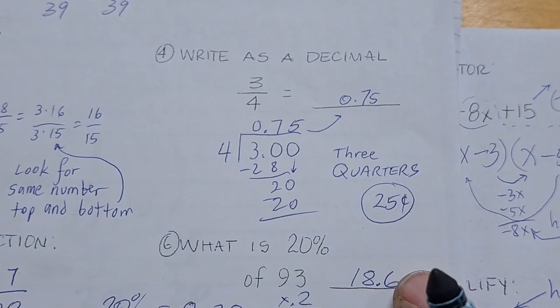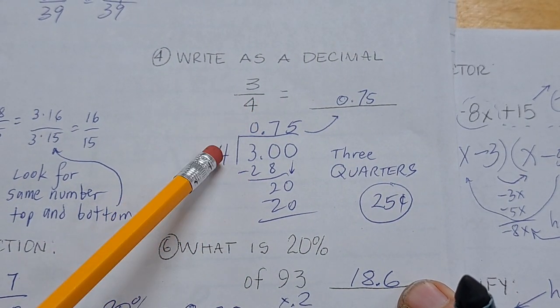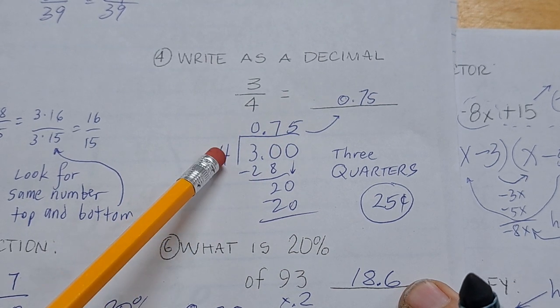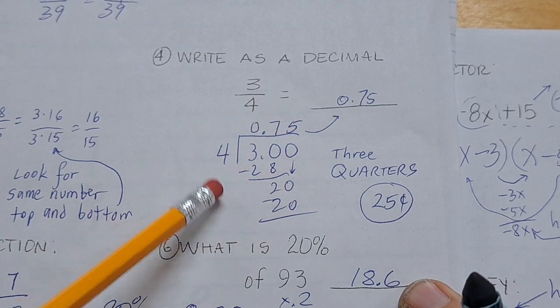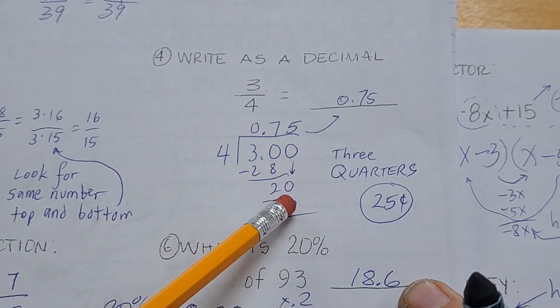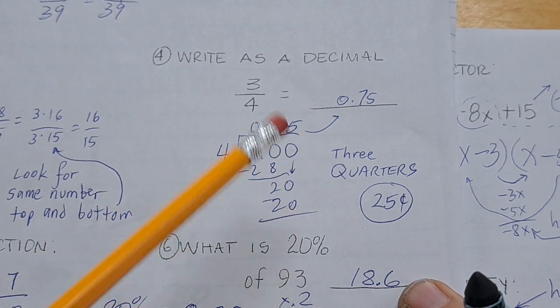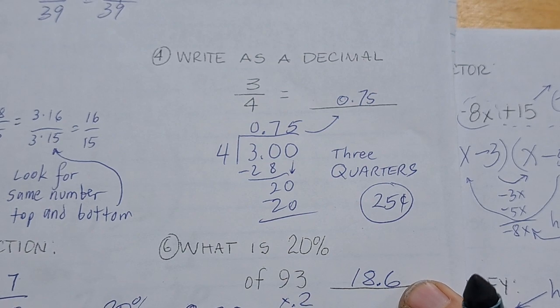16 over 15. When you're writing something as a decimal, the simplest thing is just to divide. 4 goes into 3. It doesn't. And then 4 times 7 makes 28. Remainder 2. And you bring down the 0. 4 times 5. And that's the decimal. Like 3/4.